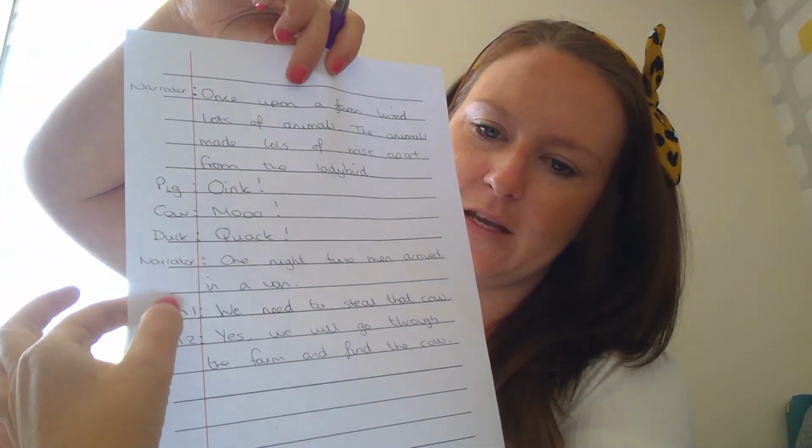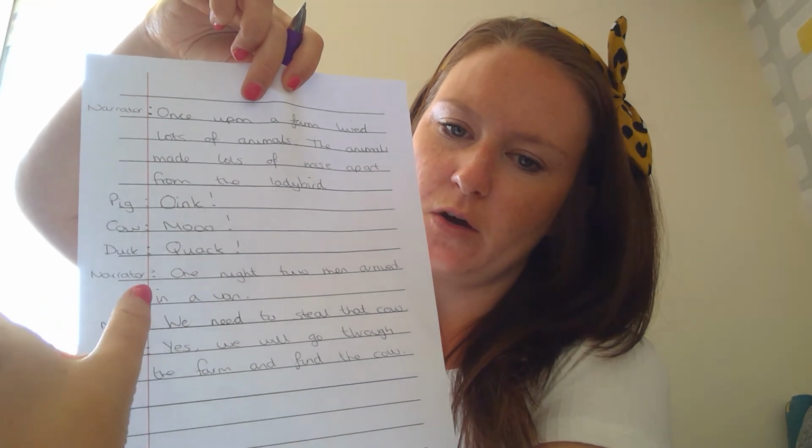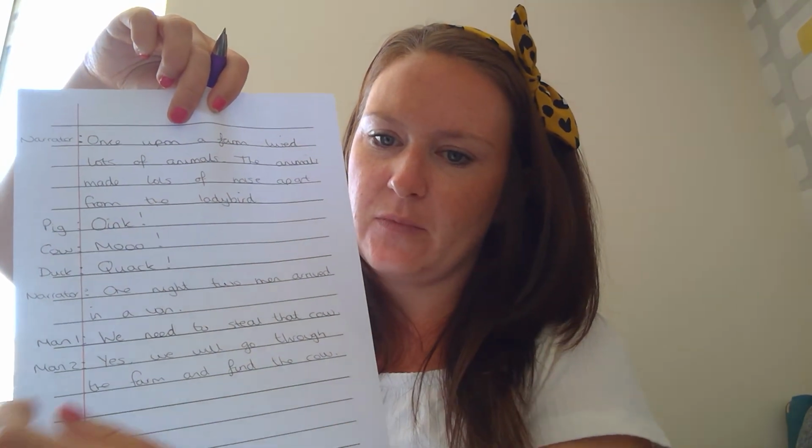Yes, we will go through the farm and find the cow. So again, when I've started a new character, the character's name is in the margin, my colon, I've written what the character said, and then when it's a new character, I've started on a new line. Okay, so even if there's room at the end here, we would start on a new line for a new character speaking. Okay, so then I would carry on.